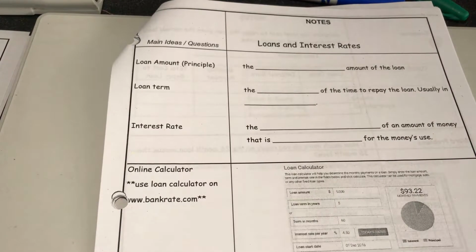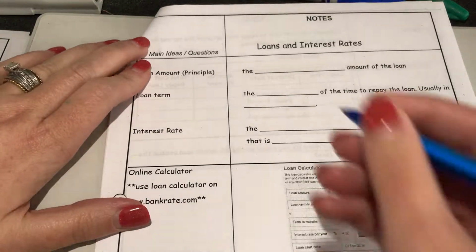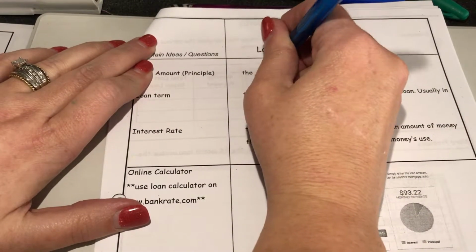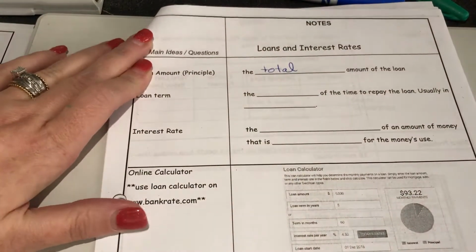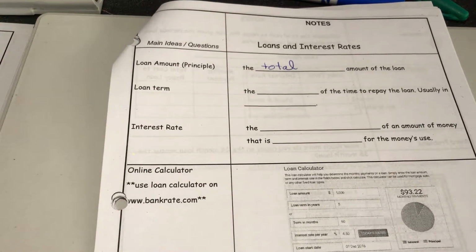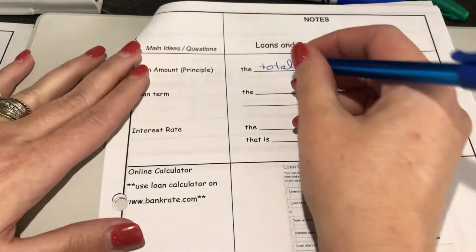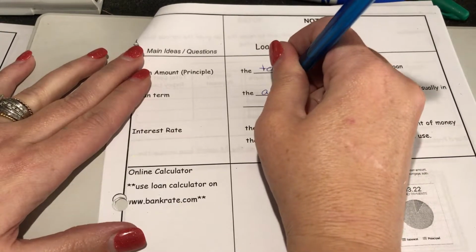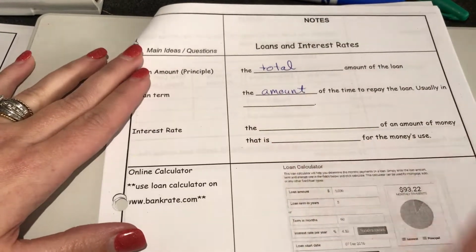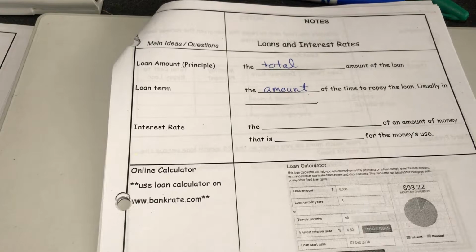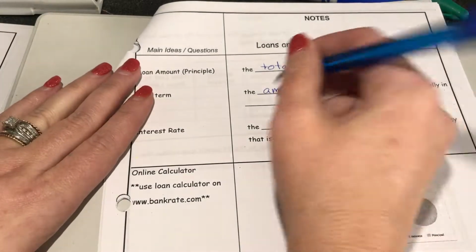Today's lesson is over loans and interest rates. The loan amount, or the principal, is the total amount of the loan, okay? Your loan term is the amount of time to repay the loan, usually in months.